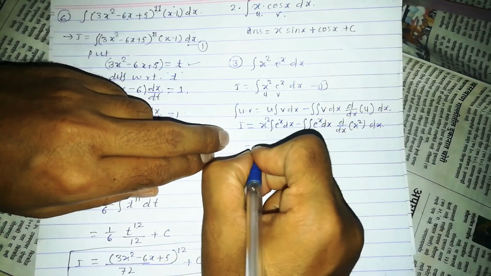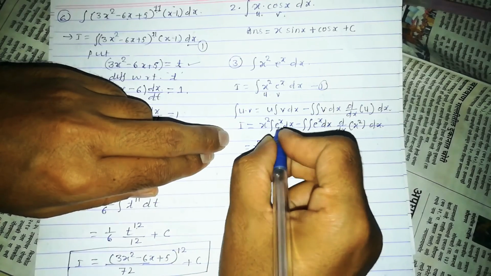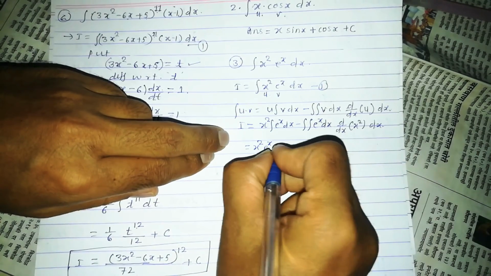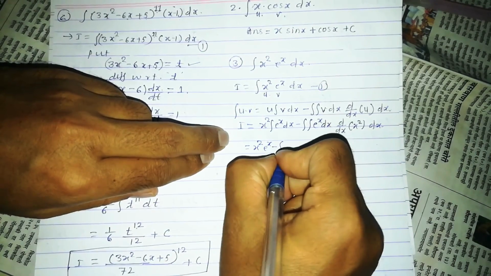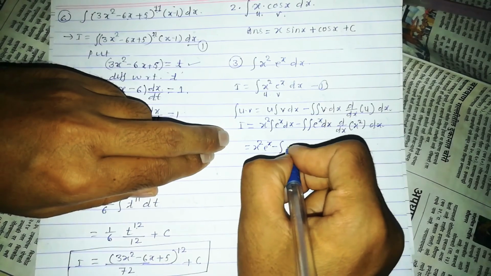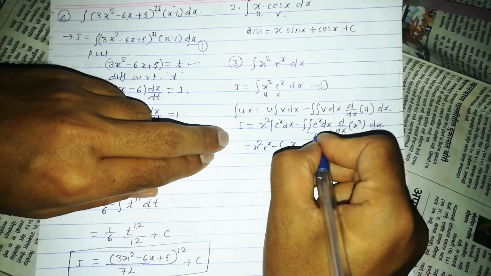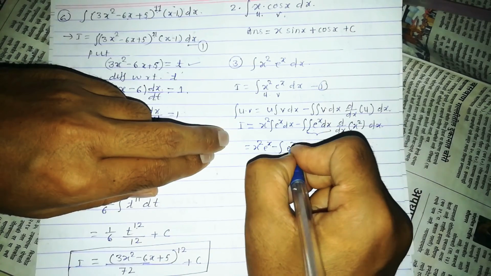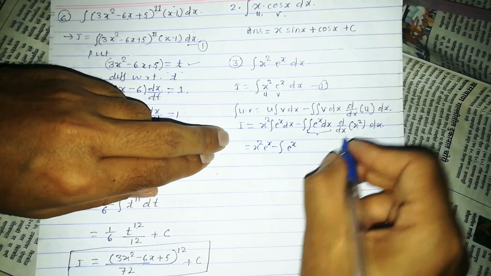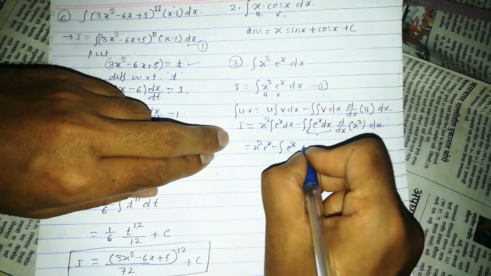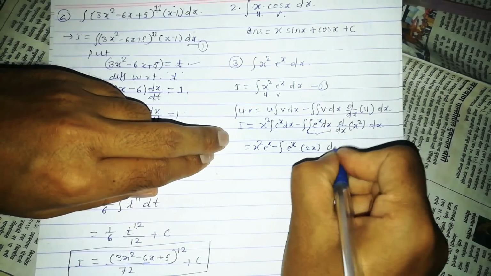So here x square we are keeping as it is, integration of e raised to x is going to be e raised to x, minus integration of, here integration of e raised to x is e raised to x for this part, and derivative of x square is going to be 2x dx.